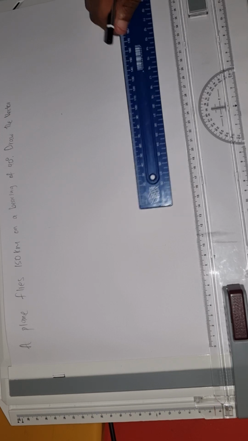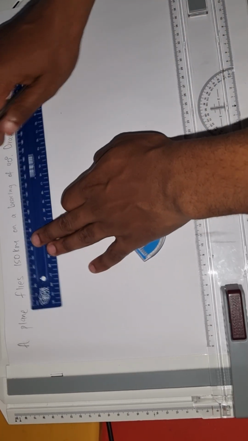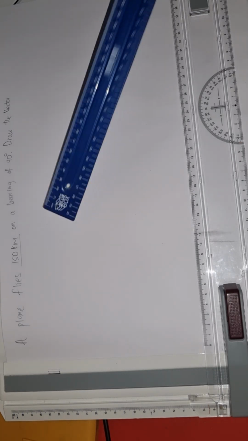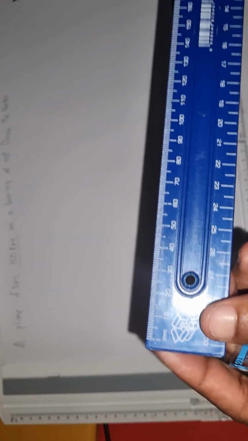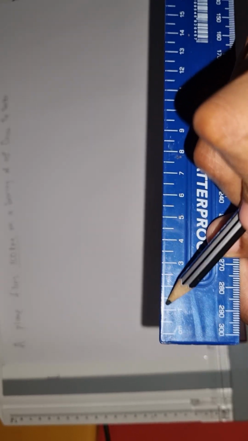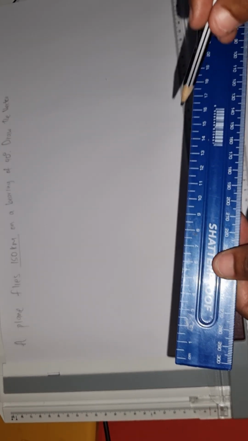Remember, before you start anything, you start with your scale, right? The magnitude that we want to use is 150 kilometers, but the problem is our ruler doesn't have kilometers. It's either we use our scale in millimeters or in centimeters. We do not have kilometers on the ruler. It would be easy to use the ruler if it was in kilometers. That's the reason why we need to come up with a scale.